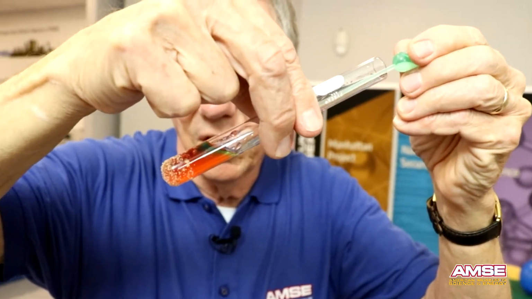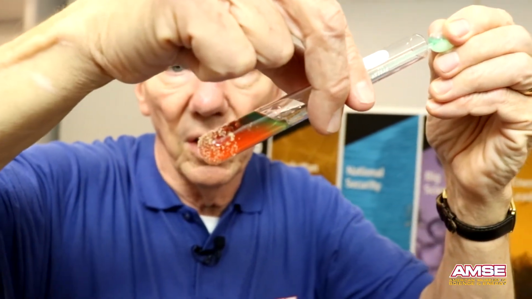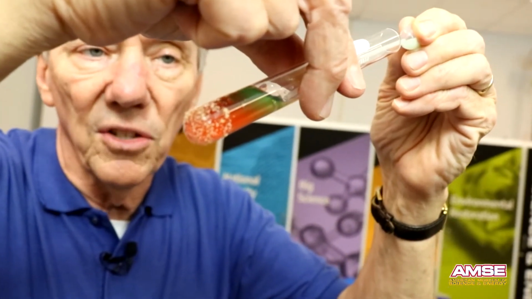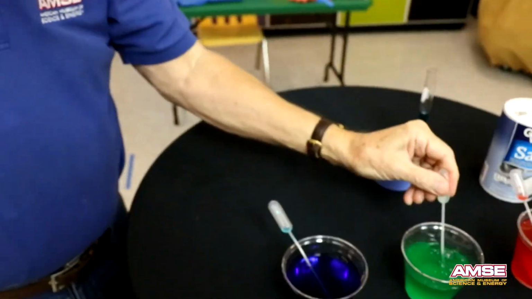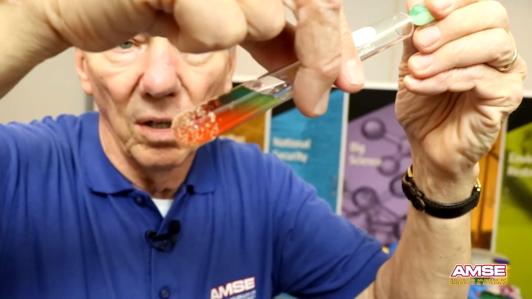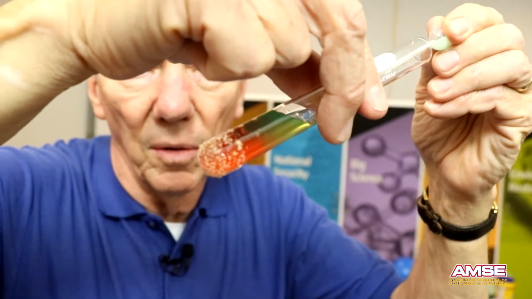You're going to take it down to the tip, slowly squeeze it, and you can see the layer, because this is less salty, less dense. One more of this medium salt water. All right, there we have a nice layer.